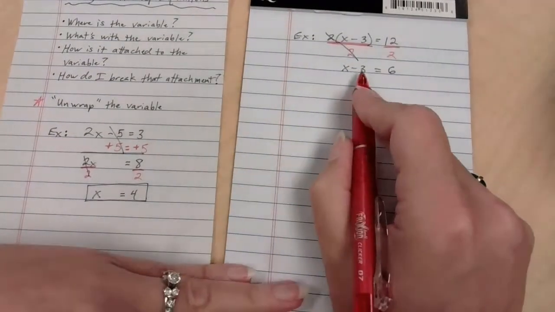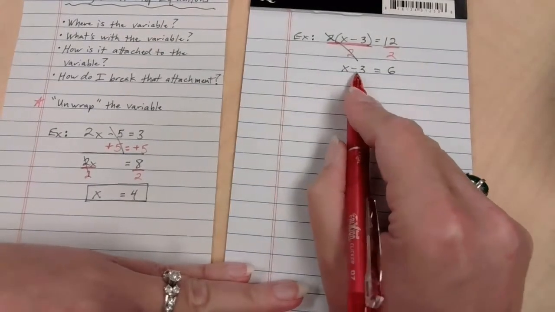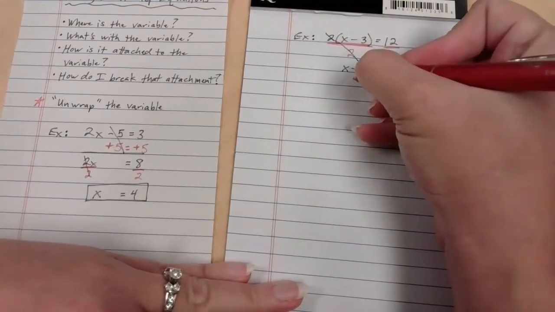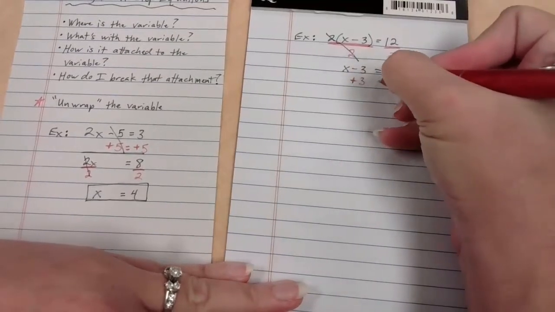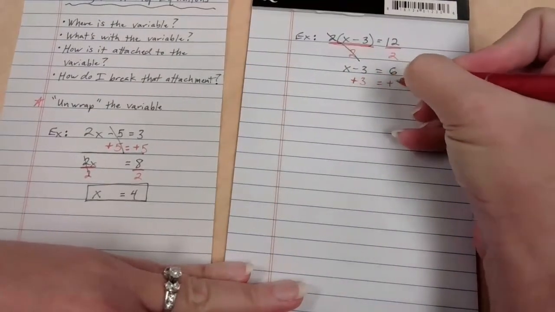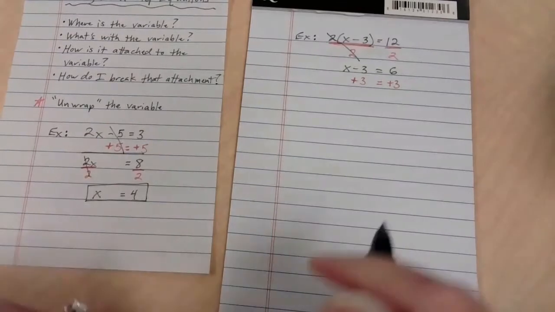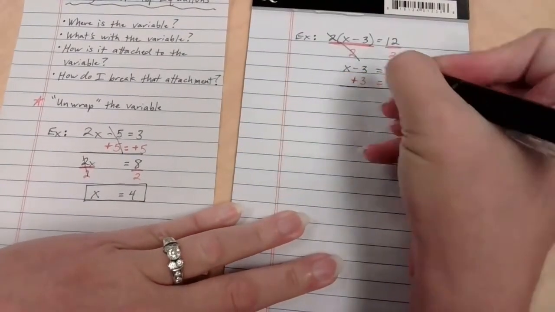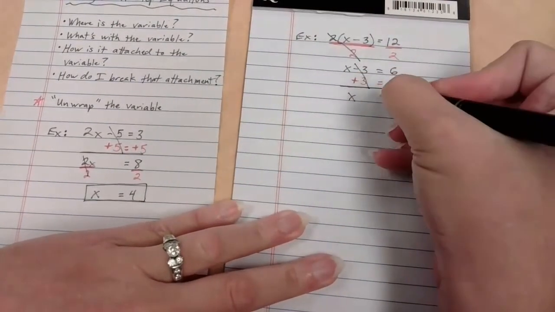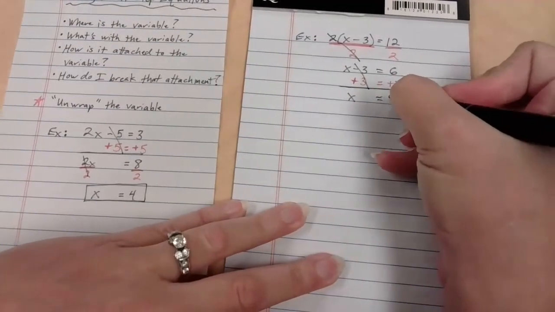I'm saying, all right, this 3 is still attached. How is it attached? Subtraction. How do I break that? With addition. Plus 3 on this side. Again, same thing on both sides of the equal sign. Plus 3 on this side. Trying to break that attachment. Gone. There's my x by itself. And 6 plus 3 is 9.